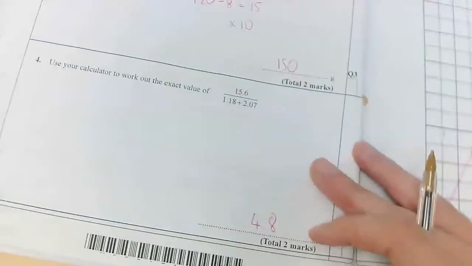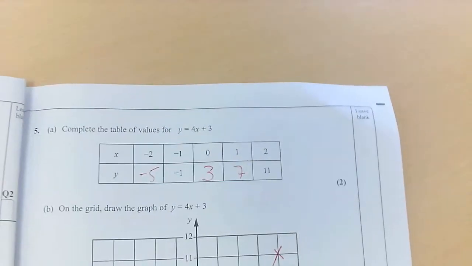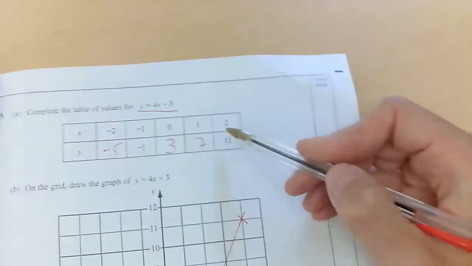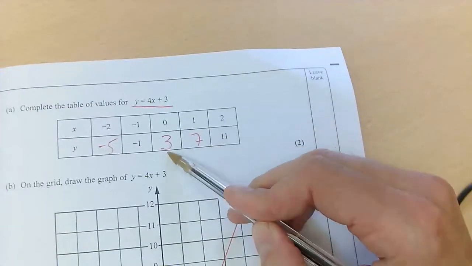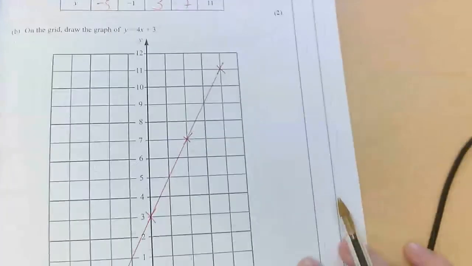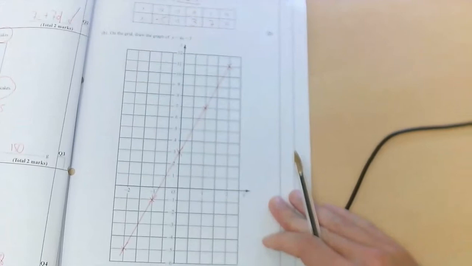Answers 4.8. Question 5, complete the table of values for y equals 4x plus 3. 7, 3, and negative 5 are your missing values. All of those will line up nice and neatly, so you can construct a graph like that if I just zoom out a little bit. There you go.